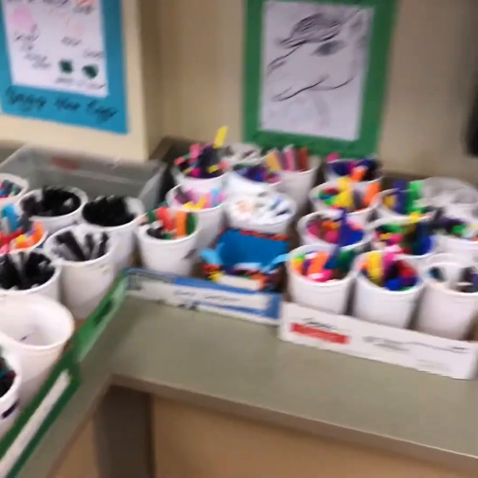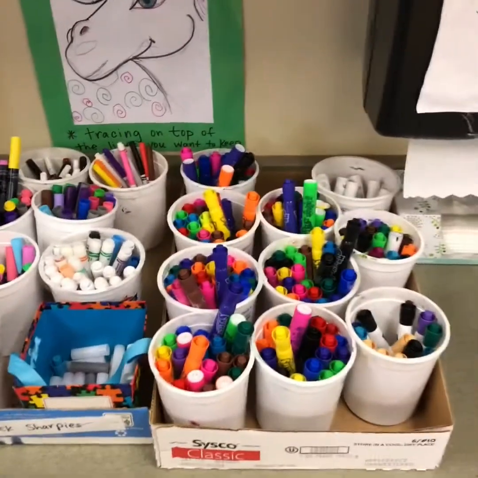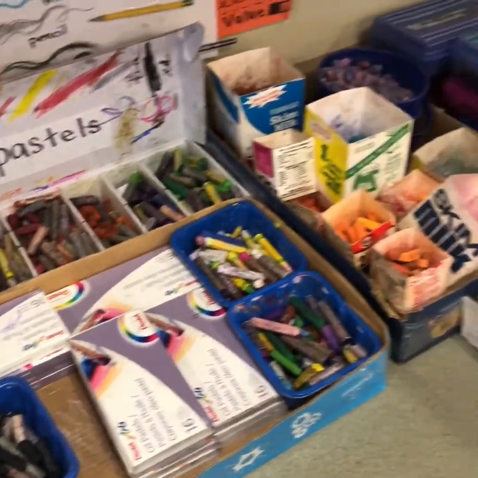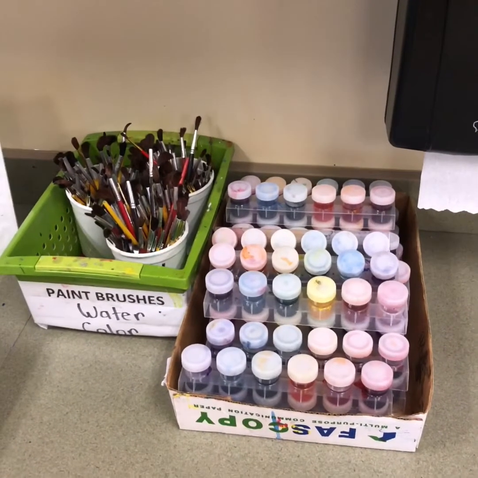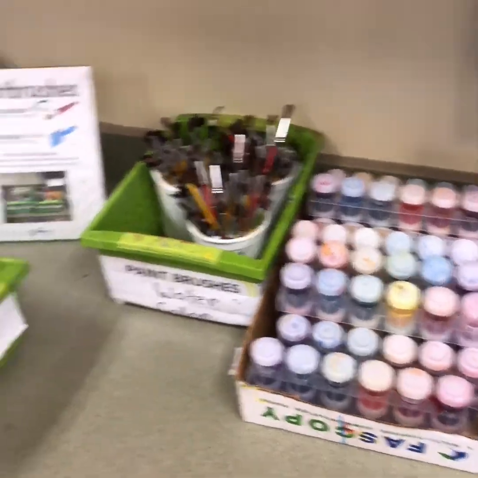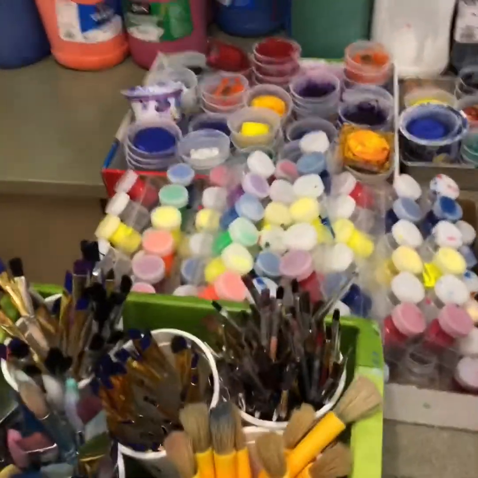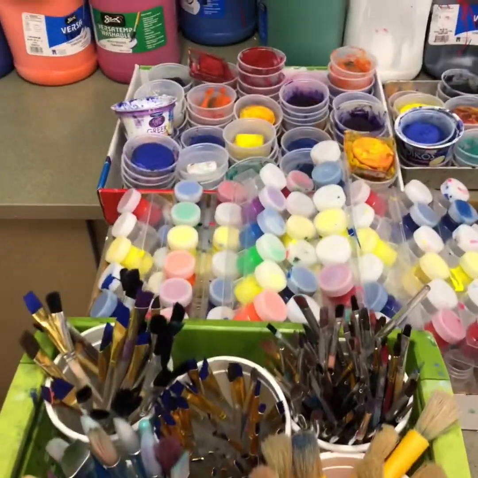Maybe I want to use black Sharpies to outline my lines. Maybe I just want to use straight markers all the way through, or pastels, and I'm blending colors. What will I decide for materials? I could go to the painting area. I could use the watercolors or the paint sticks. Maybe I'm going to be mixing my own paints, using the mixing tray and the tempera paint.